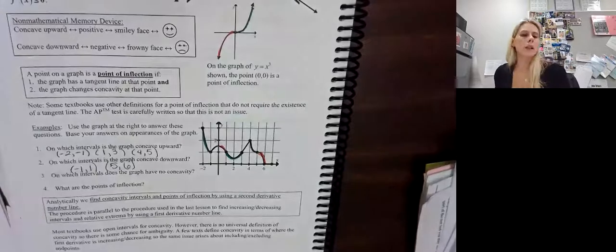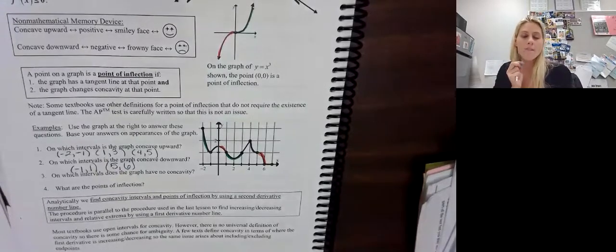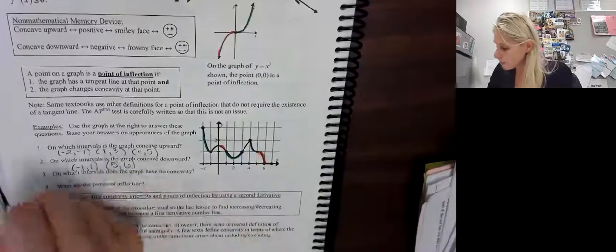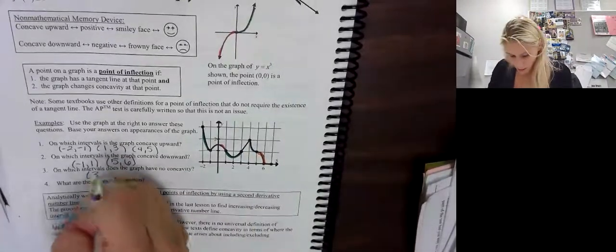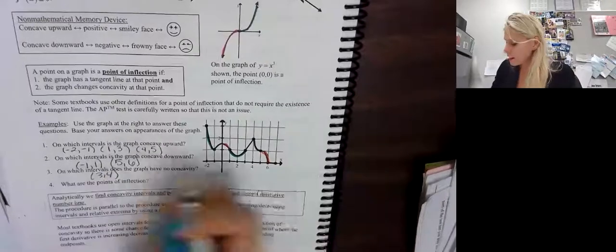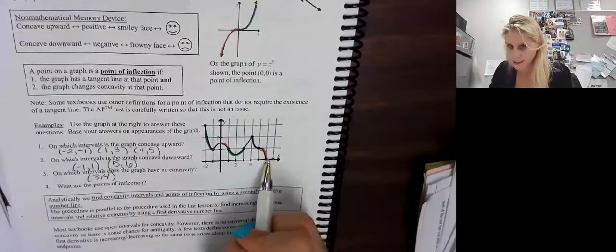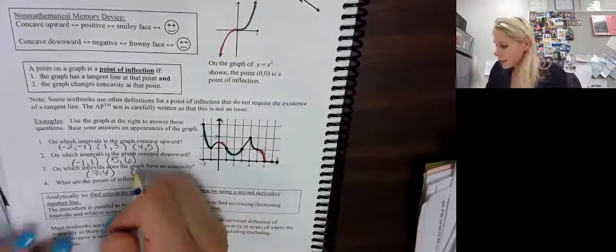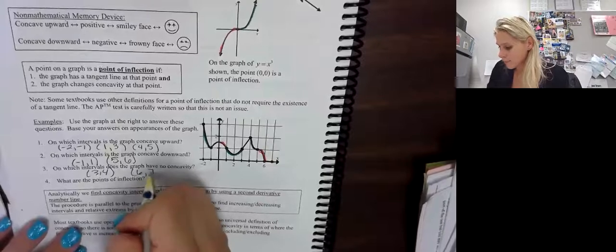Next question. On which intervals does the graph have no concavity? Well, again, no concavity, we have it from 3 to 4. And even though it's hard to see right here, our endpoint is actually at 7. And this is a line too, it's a horizontal line. So it's 6 to 7.